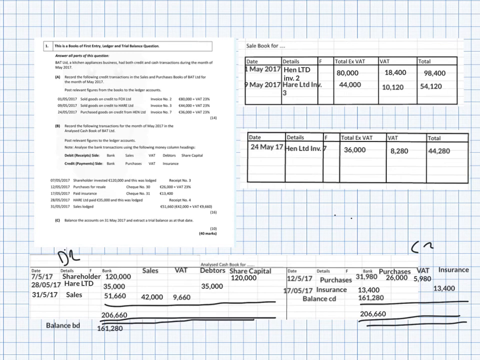So the next thing we need to look at is the double entry part of the question. So we need to take all this information from down here, all this information up here, and put them into T accounts. Okay, so in our T accounts, we're going to have the sales, purchases, VAT, debtors, share capital, purchases, VAT, and insurance. We already have VAT. Okay, so we're going to have to open up accounts for all of these. We're also going to have debtors and creditors.